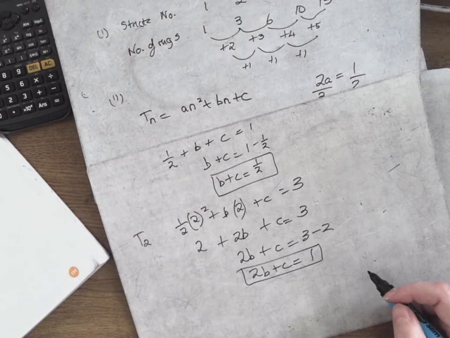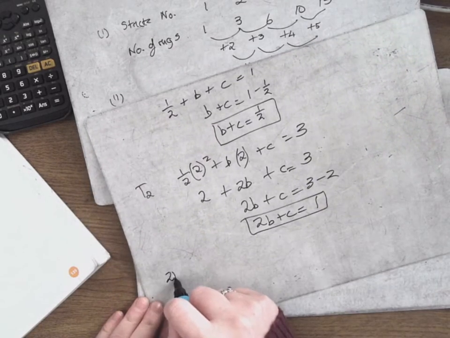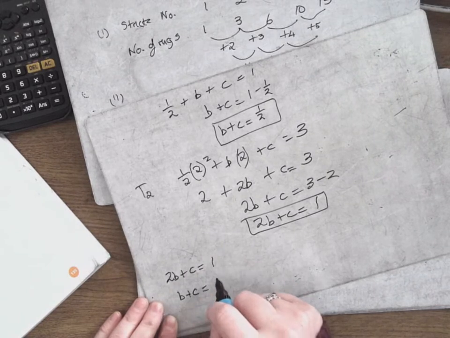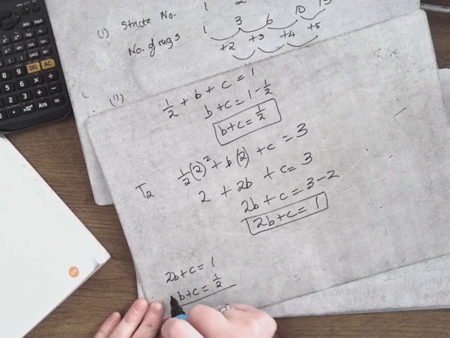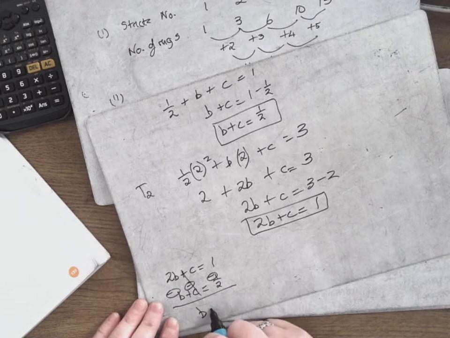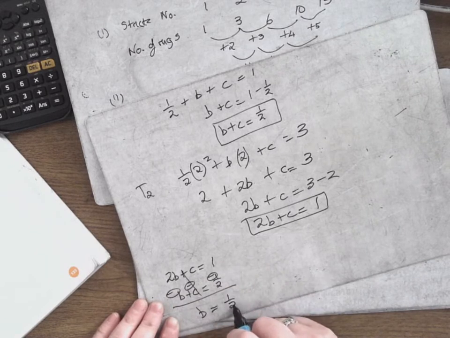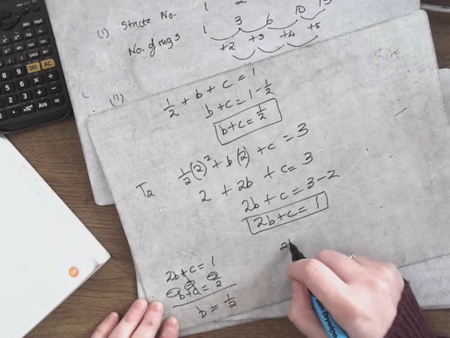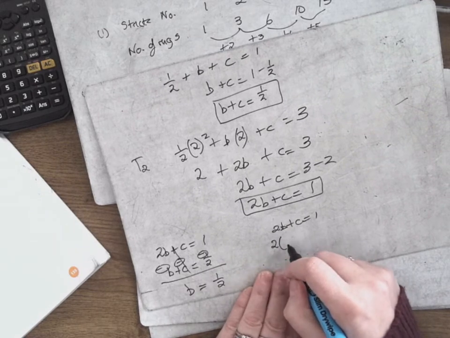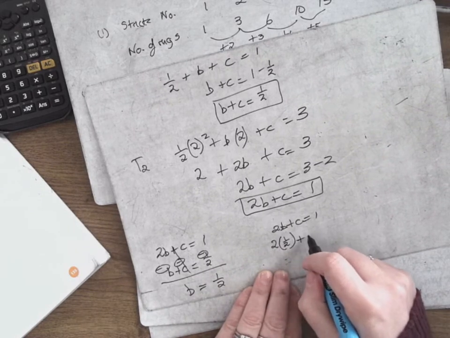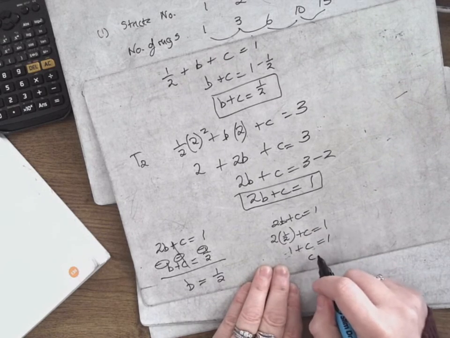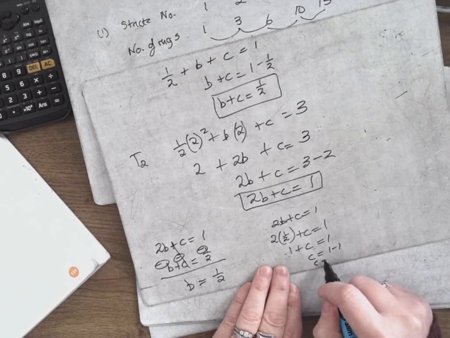So we have two equations, you write them one under the other. So 2b plus c equals 1, b plus c equals a half. Then change the signs so the c's cancel, and you end up with b is equal to 1 take away a half, which is a half. Then we have 2 times b plus c equals 1. You've just figured out b is a half, so it's 2 times a half plus c equals 1. 2 halves are 1. 1 plus c equals 1. That means c is equal to 1 minus 1, so c is equal to 0.